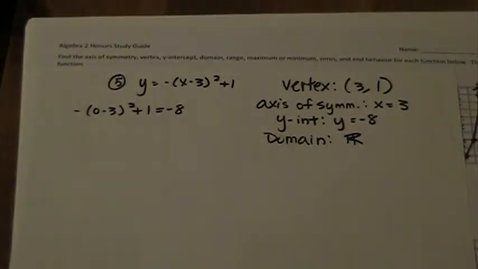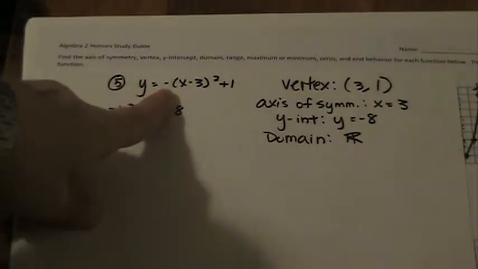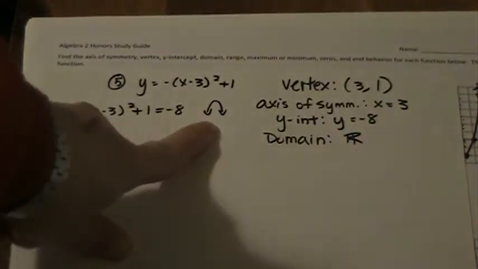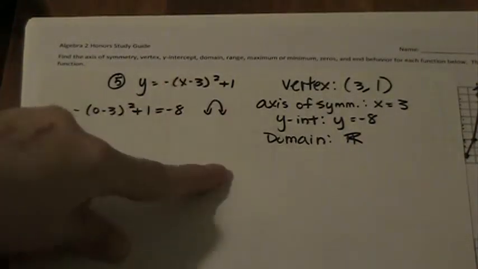Okay, domain, that's easy. It's a quadratic, so the domain is always all real numbers. The range is going to be based on our maximum or minimum, so I'm going to find that first. Your a value is still your a value. So in this case, our a value is negative 1, which tells us our parabola is going to go downward, which gives us a maximum.